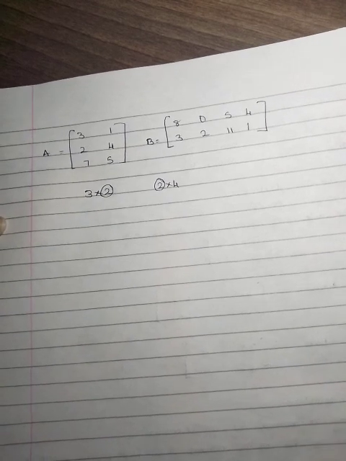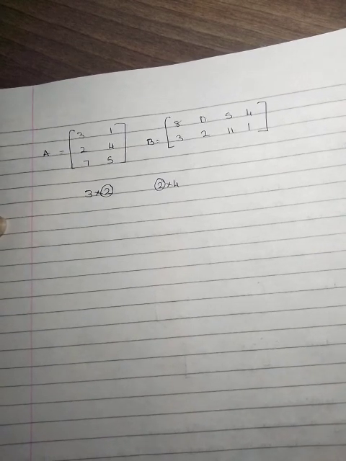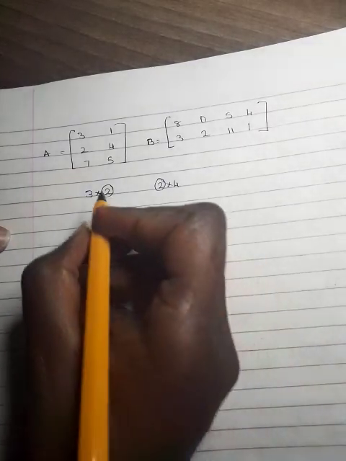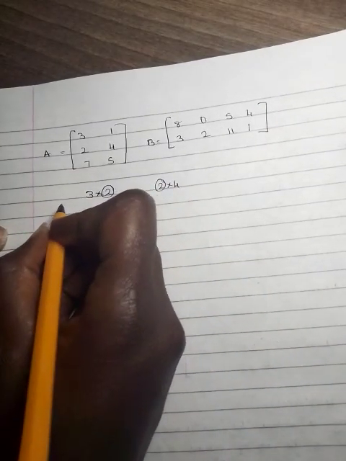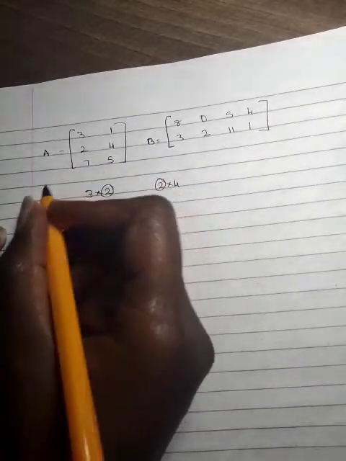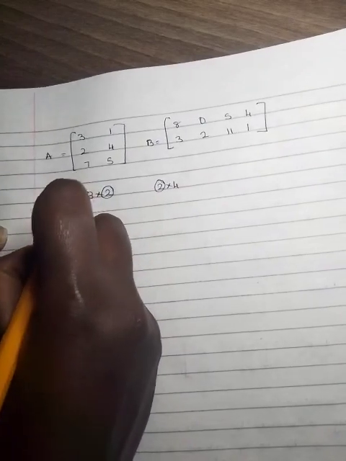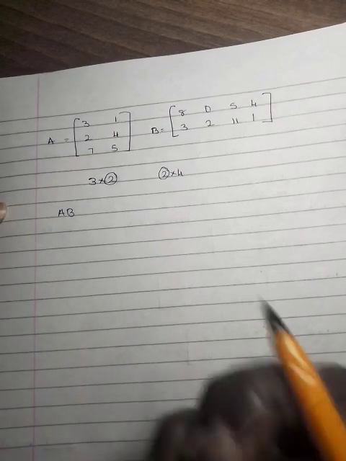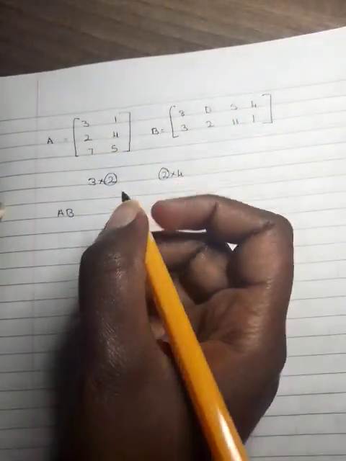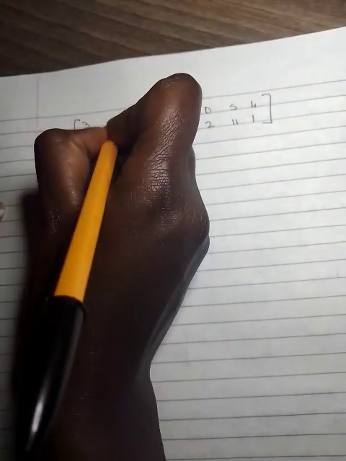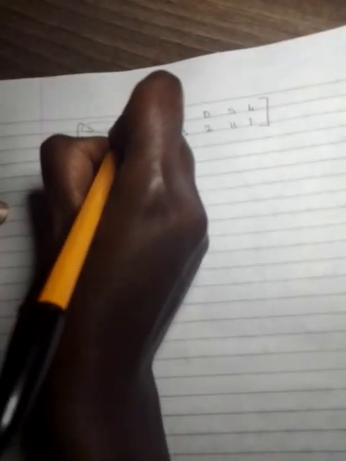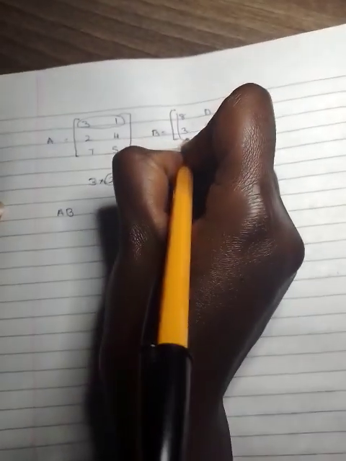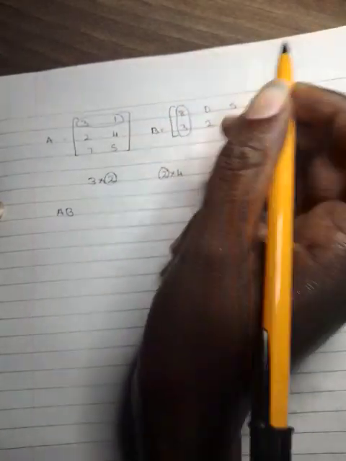So you establish whether those two are the same. If they are the same, then the matrix multiplication is feasible. So how do you go about multiplying the matrices? We are going to get matrix AB when we multiply A and B. So you take the rows, you multiply by the columns.